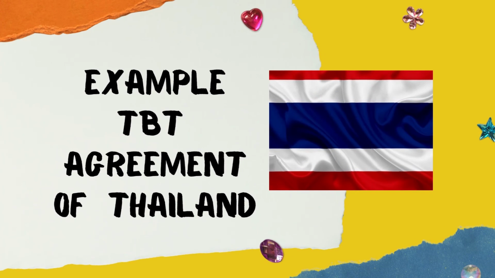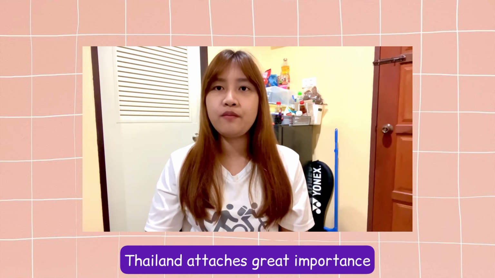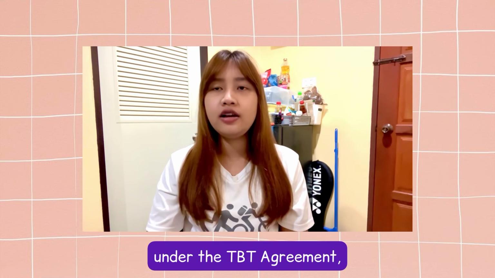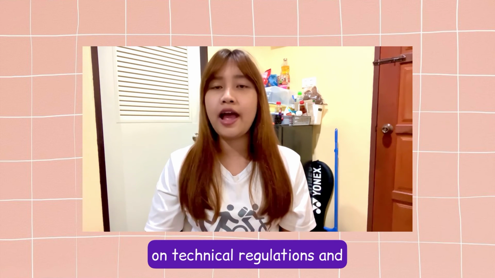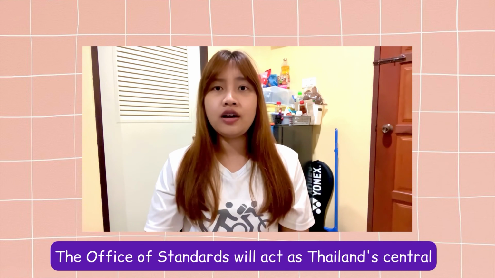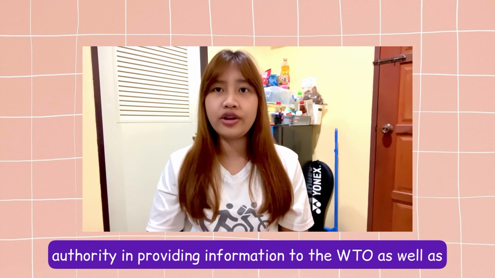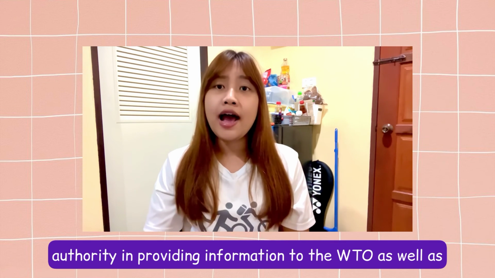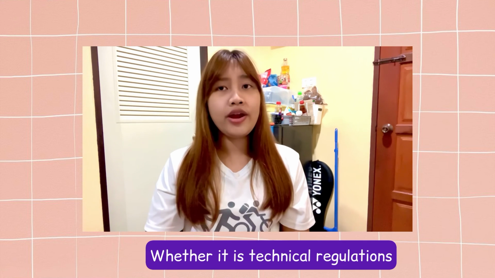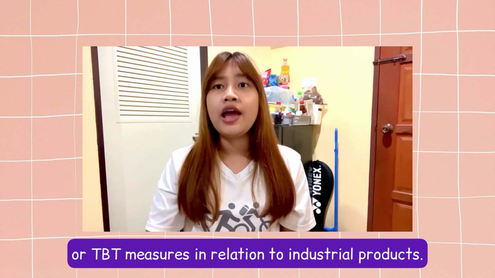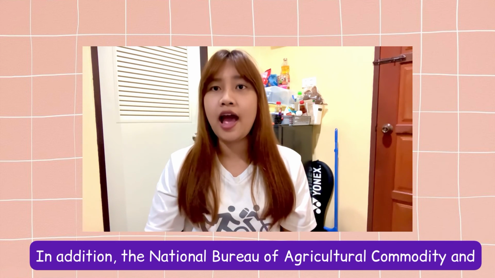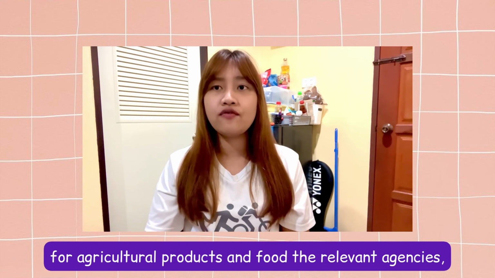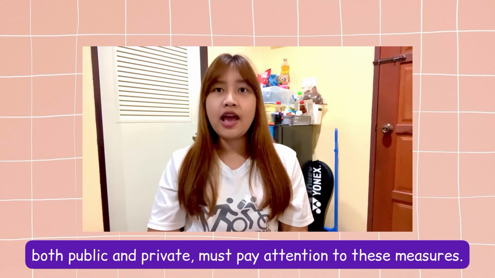For example, Thailand attaches great importance to complying with its obligations under the TBT agreement, both for informing and exchanging information on technical regulations and standards that may affect international trade. The Office of Standards will act as Thailand's central authority in providing information to the WTO, as well as answering inquiries on various matters, whether it is technical regulation or TBT measures in relation to industrial products. In addition, the National Bureau of Agricultural Commodity and Food Standards will act as the central agency for agricultural products and food. The relevant agencies, both public and private, must pay attention to this measure.